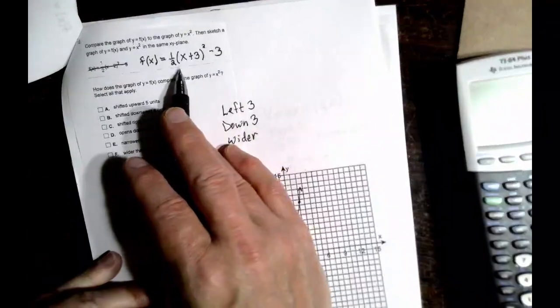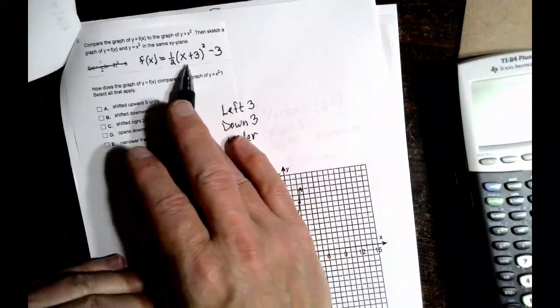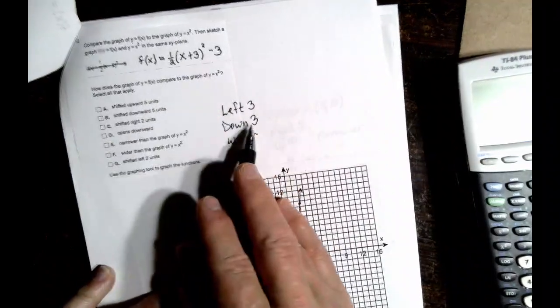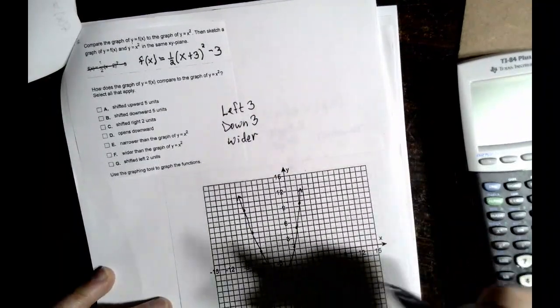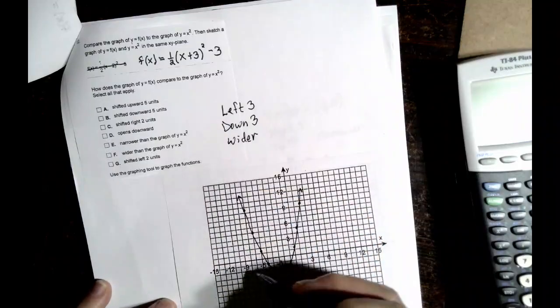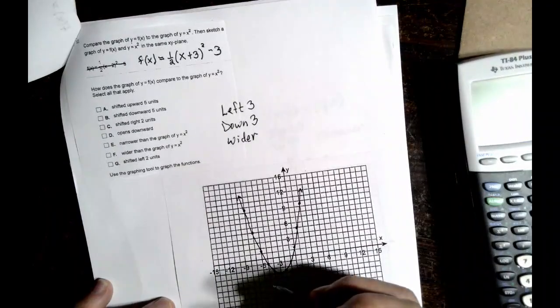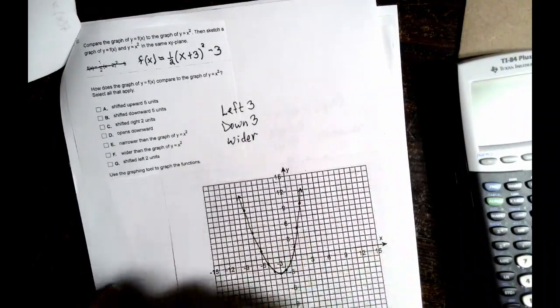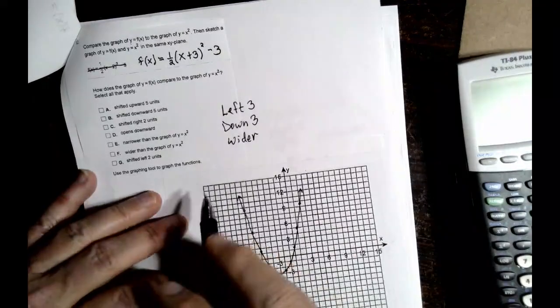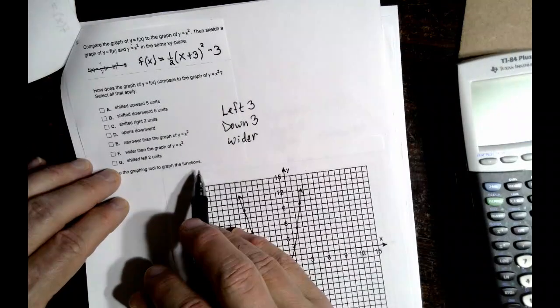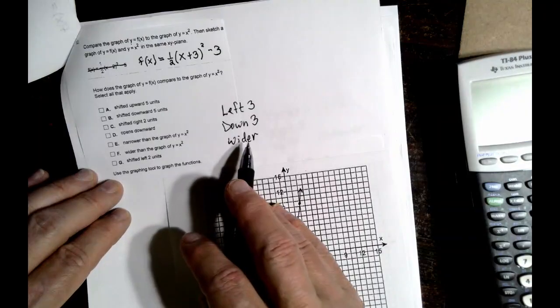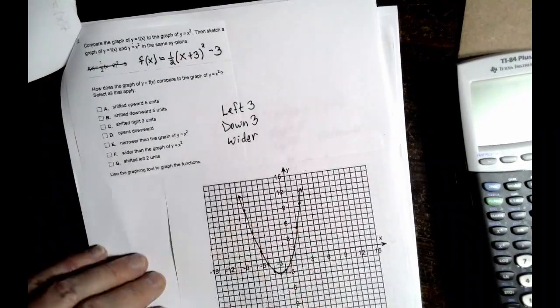Okay, and this one's 1/2 times x plus 3 squared minus 3, so negative 3, negative 3 is your vertex. And so it's going to move to the left 3 and down 3, and the 1/2 is going to make it wider. So it's actually shifted left 3 and down 3, and it's wider.